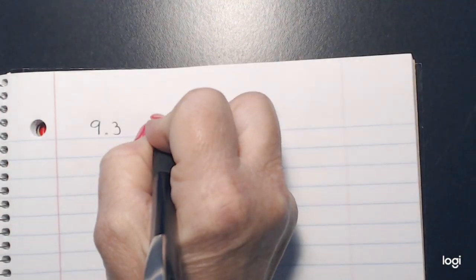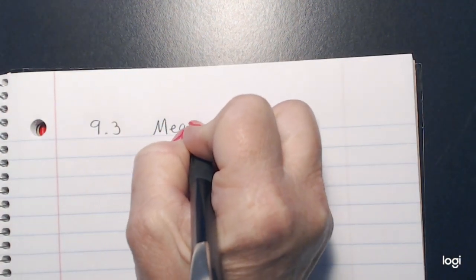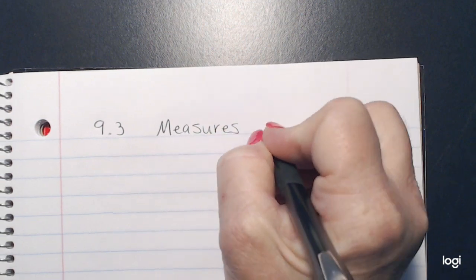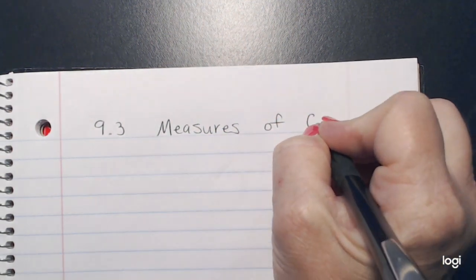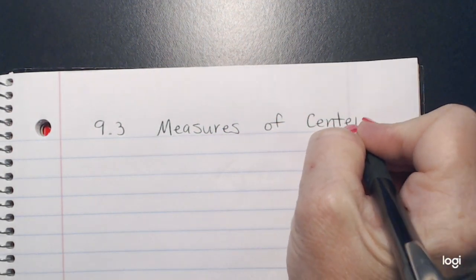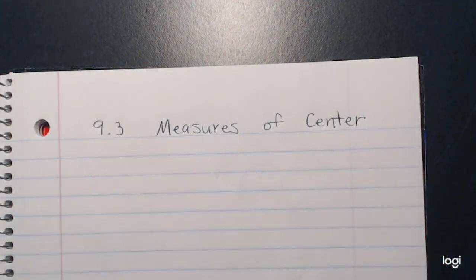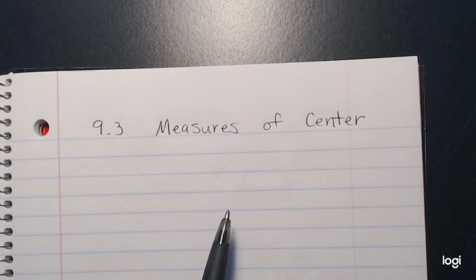Today our lesson is going to be 9.3, so if you can write that down for me, and it's called Measures of Center. Measures of center is a measure that describes the typical value of a data set.